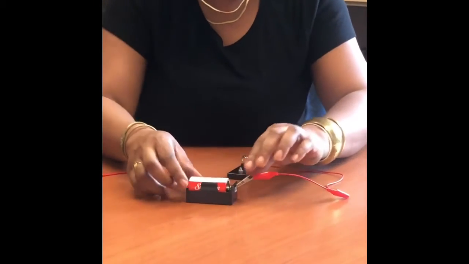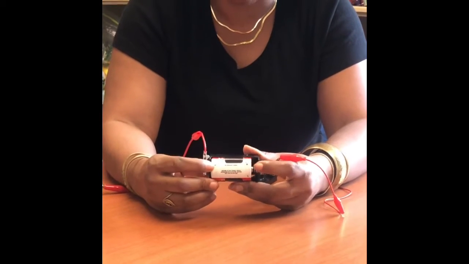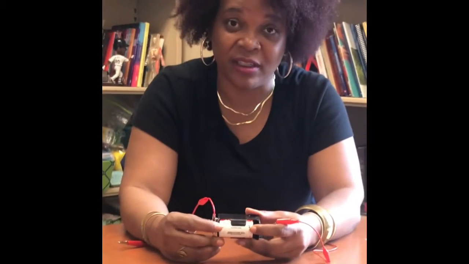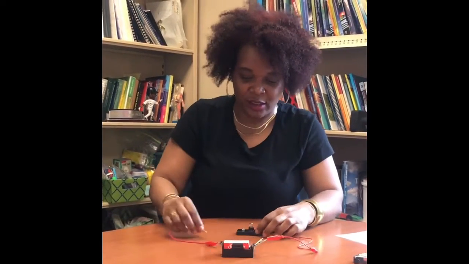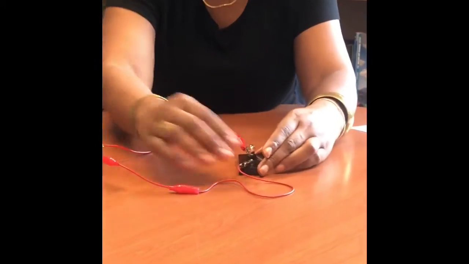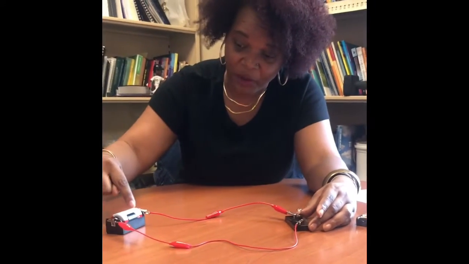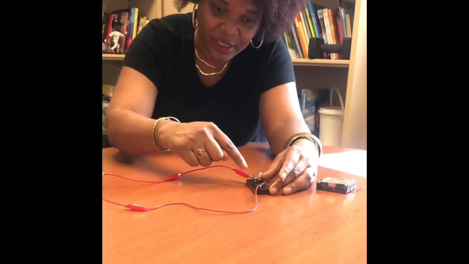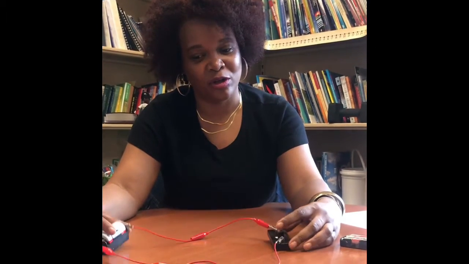So what we have to have is a connection between both ends of the battery. And you'll notice on a battery there's a positive end and a negative end. All right, those are the poles of the battery. And so once we connect, we get electricity. And this flow of energy from the battery through the wires is what we call a circuit. Circuit, C-I-R-C-U-I-T. It's sort of like the word circle.